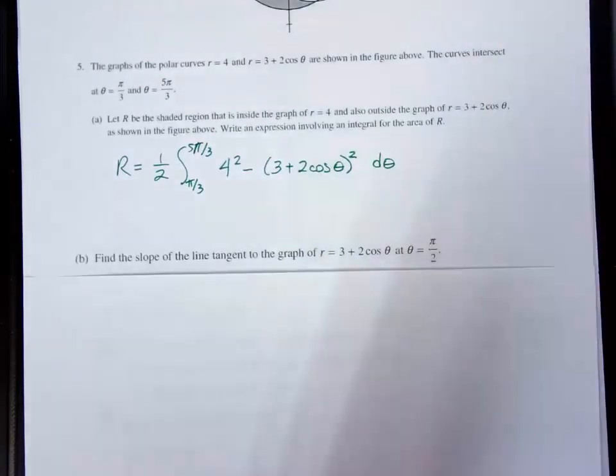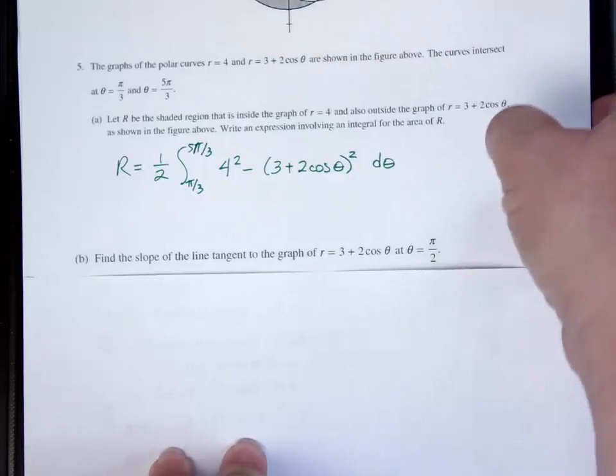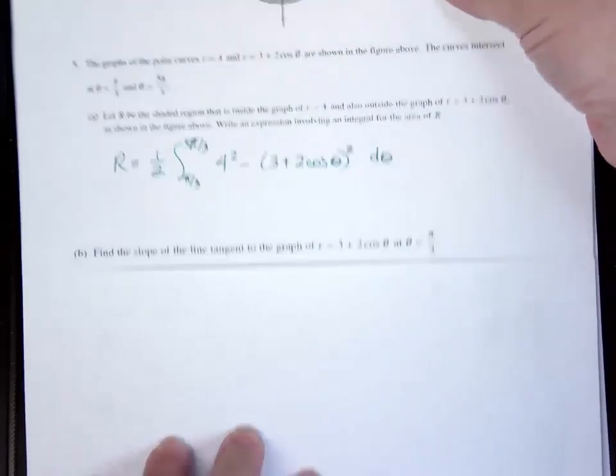Now, letter B was a little bit more involved. Find the slope of the line tangent to the graph of r equals 3 plus 2 cosine theta at theta equals pi over 2. Now, slope of a tangent line is dy/dx, and my equation is all in r's and thetas. So what I have to do is change my equation from r's and thetas to x's and y's. So what we use are the formulas that you learned in pre-cal.